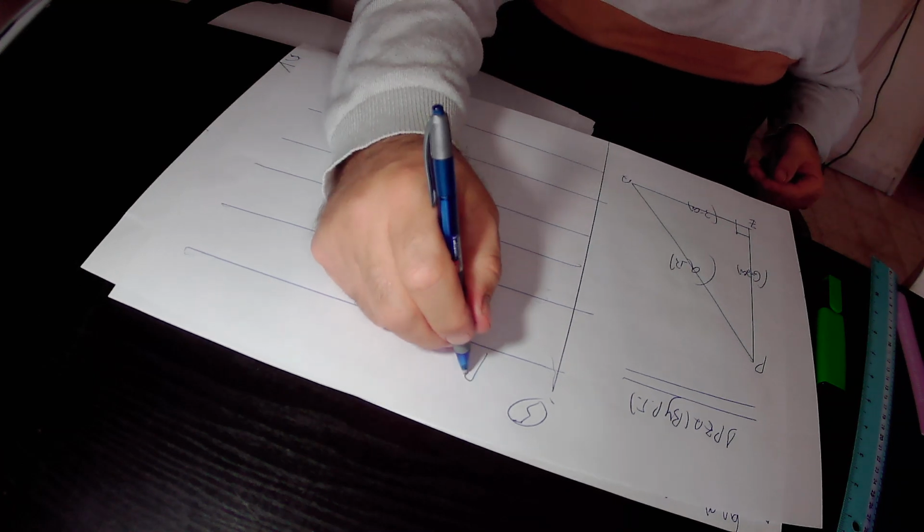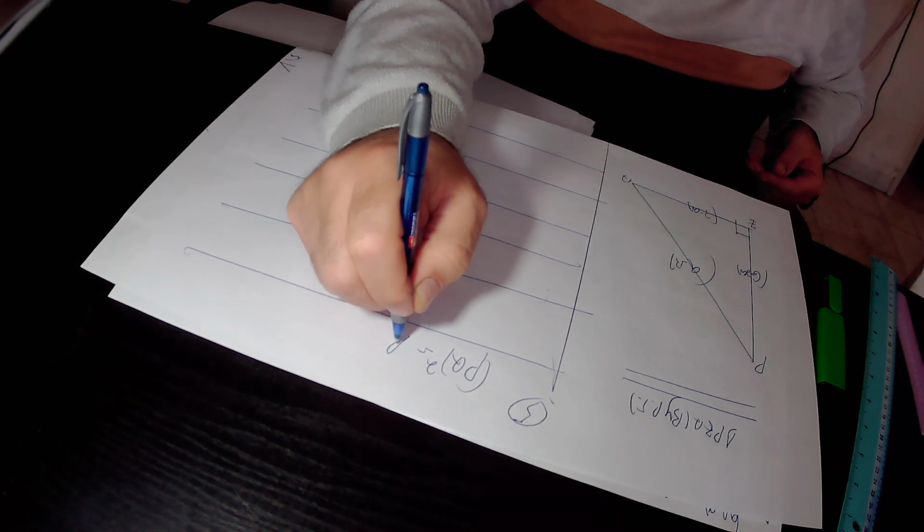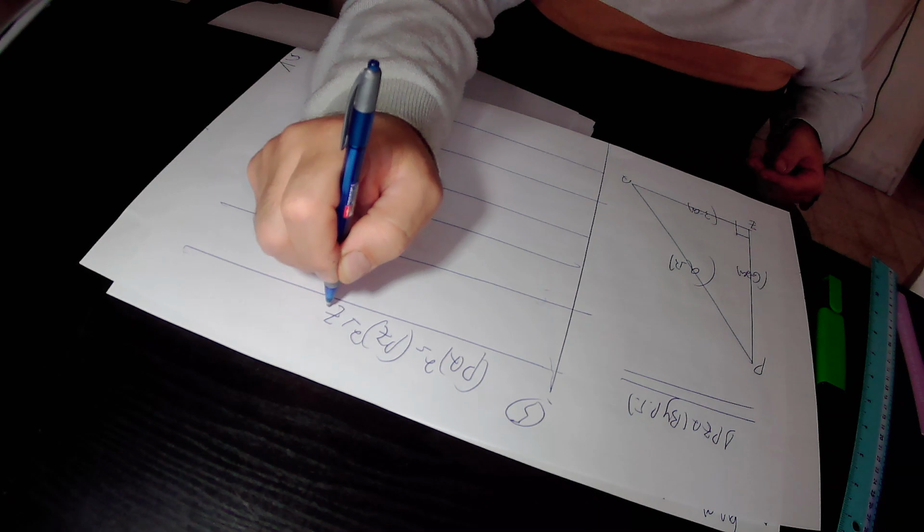PQ square, that is the square of the hypotenuse, must be equal to PZ square plus ZQ square.